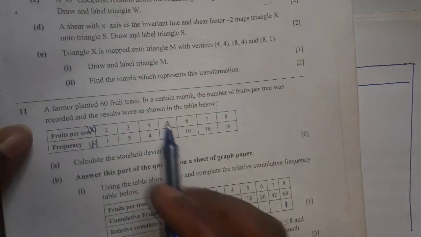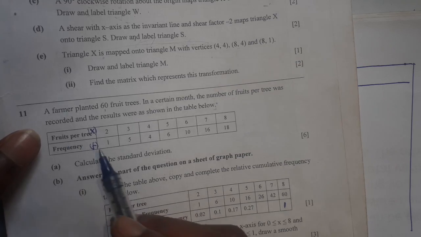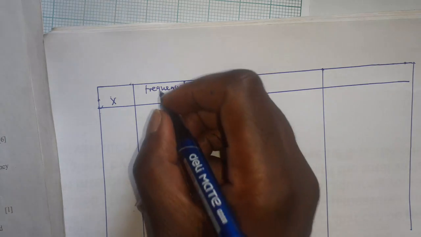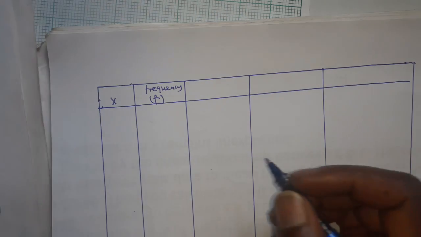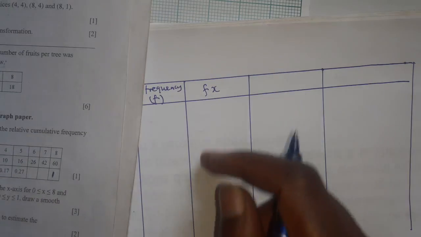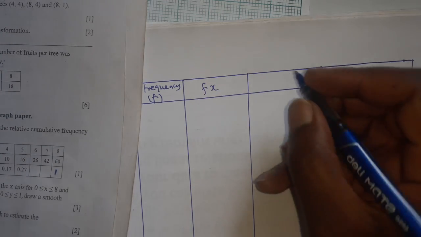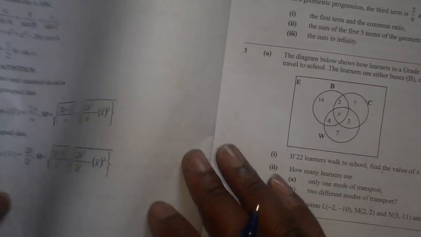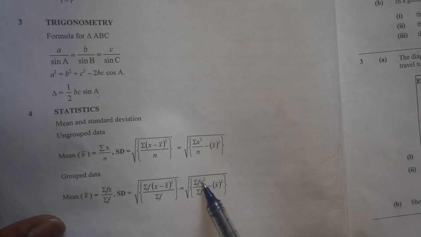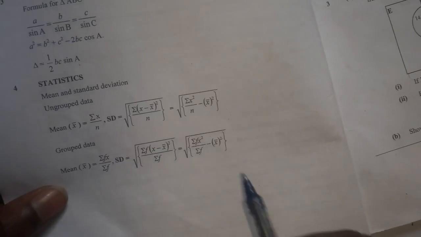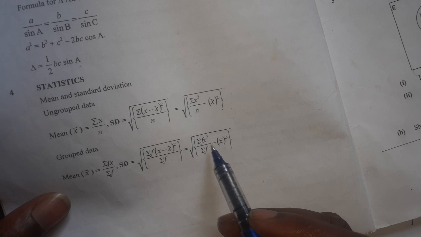And I've told you that in our case here, our x is these fruits per tree. Then our second part is frequency, which is our f. Then here, as you saw on the formula, we need the summation of fx. So we need to multiply these two. Then you also saw the part in the formula where we have x squared. I can take you back to the formulas. Here's our formula. We have this part where there's x squared here, isn't it? So we need to have x squared. After that, we need to have f multiplied by x squared, which is this whole part here as it is in the formula.